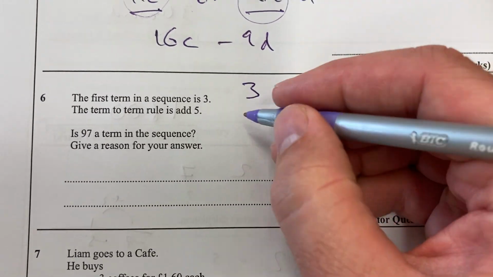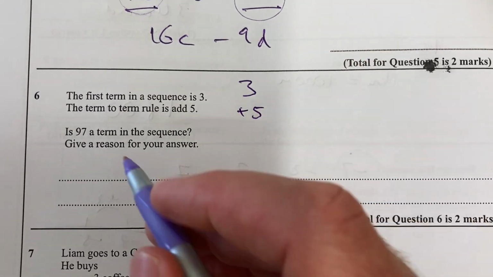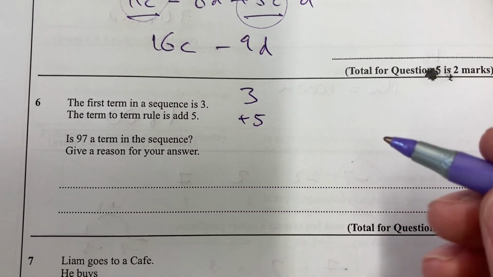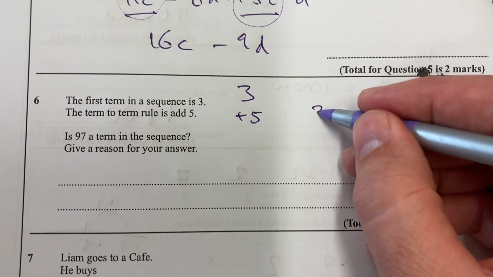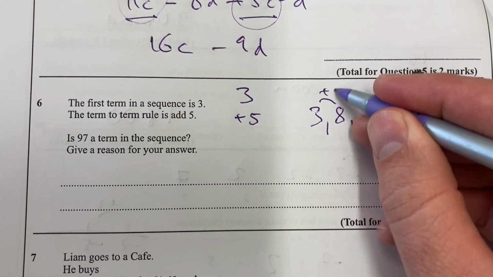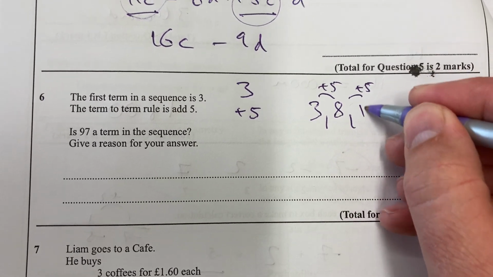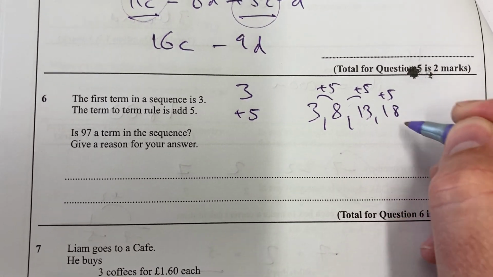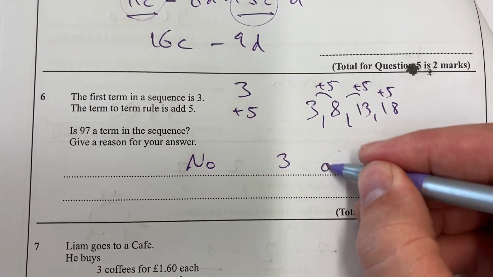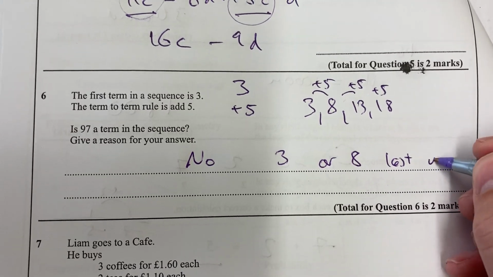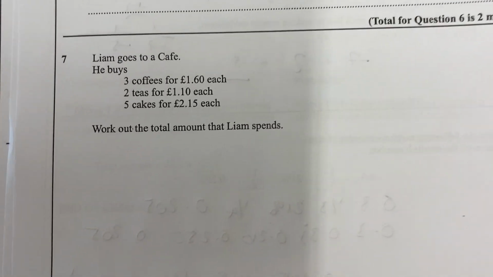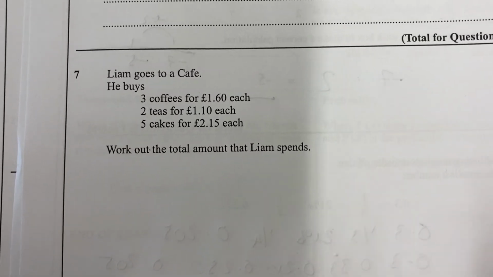Okay, the first term in a sequence is 3. The term-to-term rule is to add 5. Is 97 a term in the sequence? Well, let's test this out. The first term is 3, and then we're adding 5, 3, 8, then adding 5, we're going to get 13, and then 18. We can see we're only either going to end up with 3 or 8 as the last unit. So the answer is no. Okay, that's 2 marks.